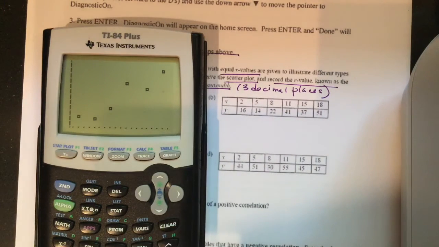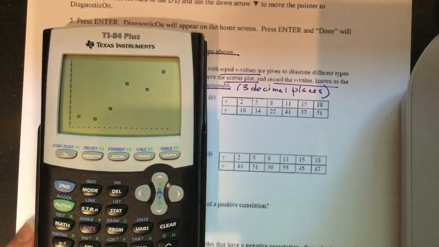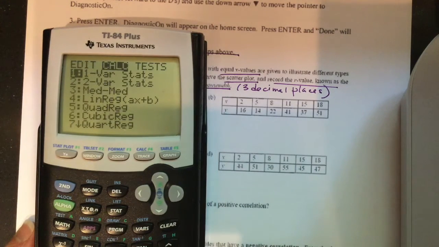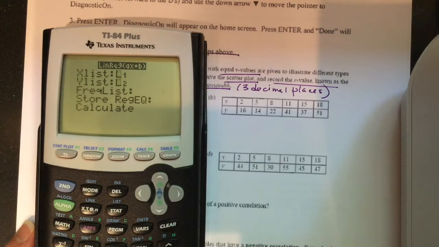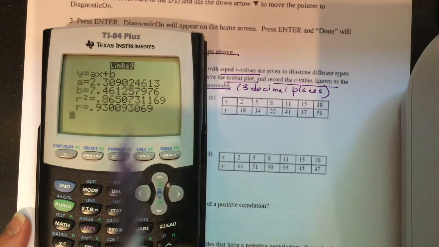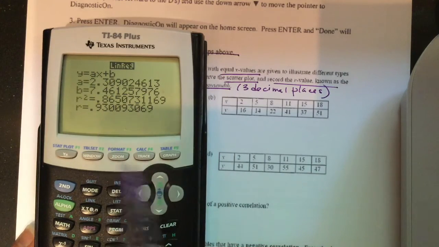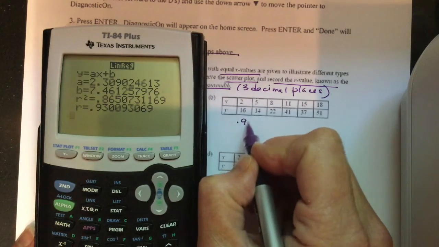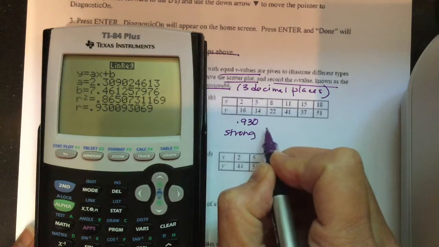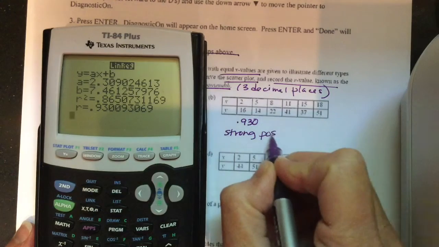Now this is still pretty much in a straight line, but not quite as much so as the first one. So it should still be pretty strong, but not as strong as the other one. So I'm going to go ahead and type in statistics, calculate, number 4, all right, and I can hit enter to go down here. And now my R value is still pretty good. It's 0.930. So this is a still strong, right, positive correlation.